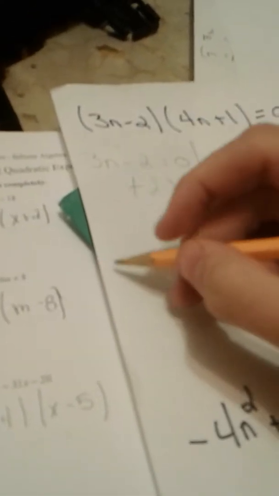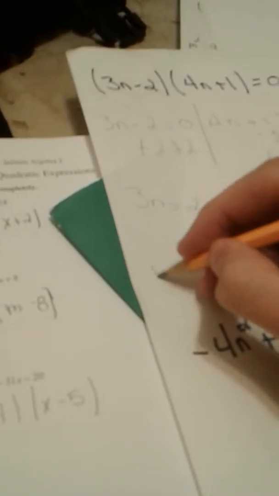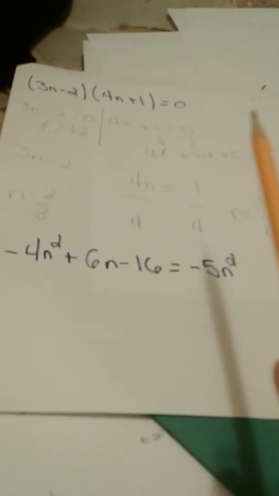And now, for the other one, 3n minus 2 equals 0. So plus 2, 3n equals 2. Your answer is n equals 2/3. And now that's for number 1. That's how we factor number 1.